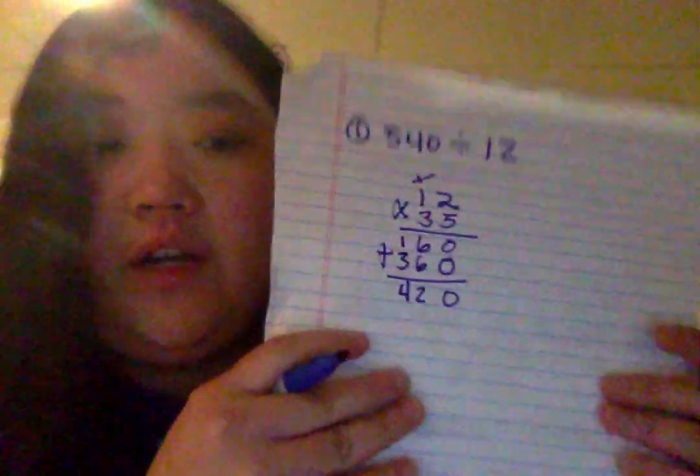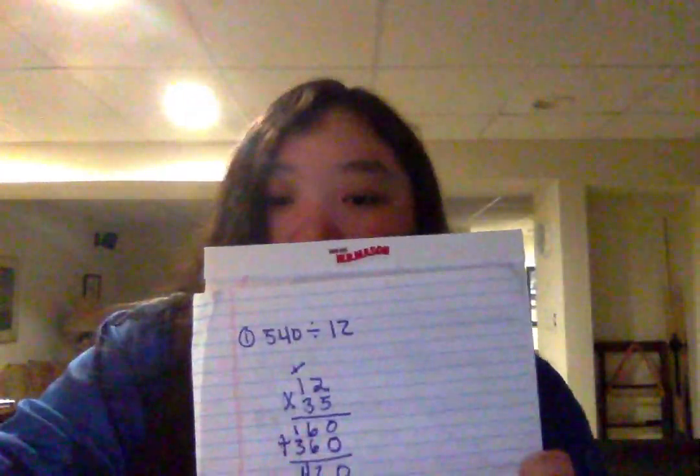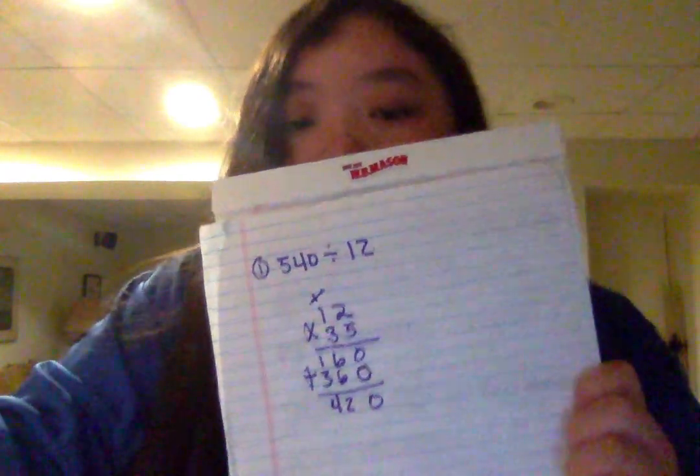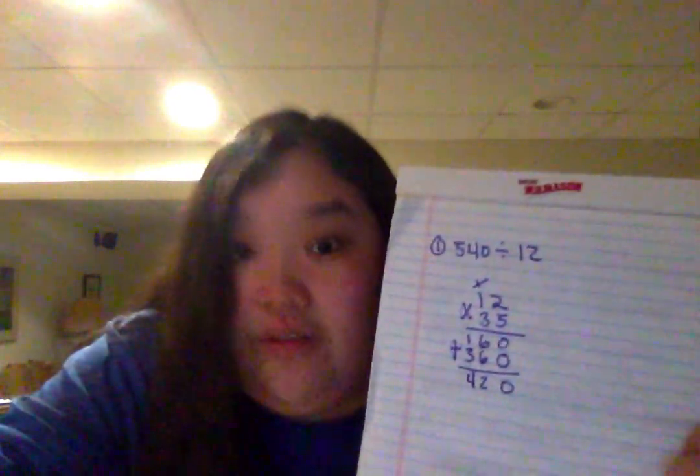And I'm going to add these numbers up. So I'm going to get 0. 6 plus 6 is going to give me 12. And 3 plus 1 is going to give me 4. So I'm going to get the answer of 420. I know I'm trying to get the answer of 540, or the dividend, right? Well, I know that I still need to put in a higher number to get that answer, but now I know the quotient of this equation is definitely going to be greater than 30. So I can circle it and find out the answer.